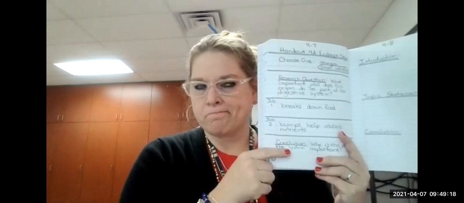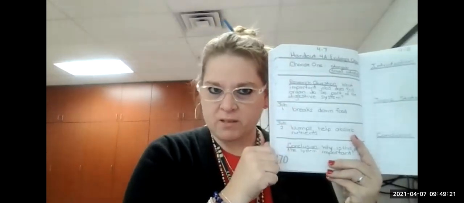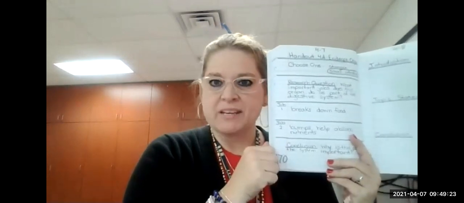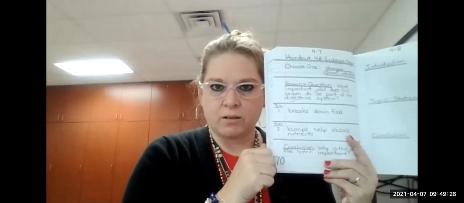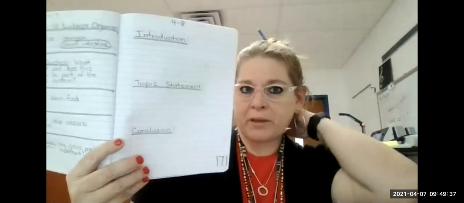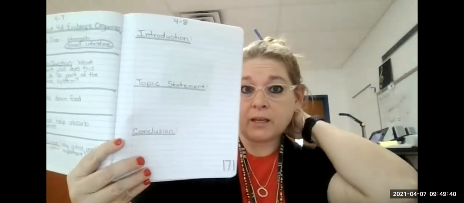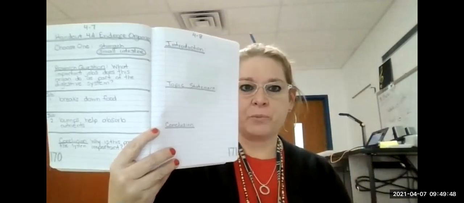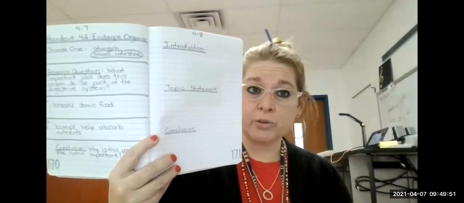But does this have an introduction so far? Nope. Does it have a topic statement so far? No. Does it have a conclusion sentence so far? No. All I have are the organ that I'm doing and my two pieces of evidence. So on page 171, we need to come up with an introduction, topic statement, and a conclusion for the organ of your choice. Now, this is where we can do the introduction together, but you guys are going to have to come up with your own topic statement and your own conclusion because we're not all doing the same organ.